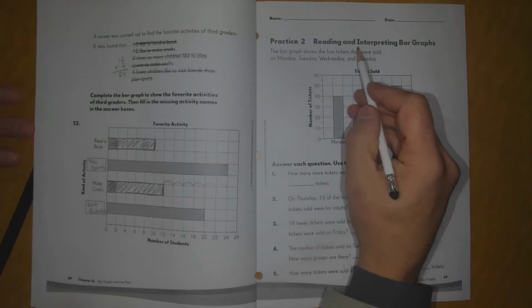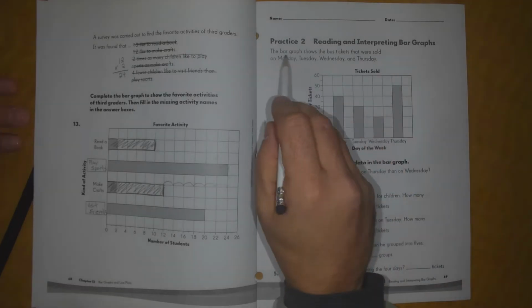We're here in chapter 13 on practice 2 or lesson 2. And today we're going to read and interpret bar graphs. So the last 2 days we've learned how to build them or create them using data. And now we're going to answer some questions about the graphs that they are giving us. So first thing I'm going to do is read the directions.